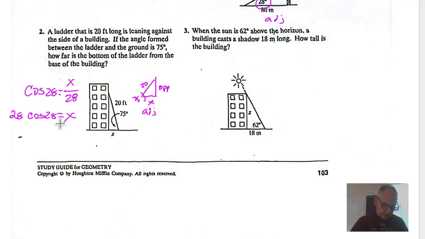So I'm going to do 28 times cosine 28. 28 cos 28 comes out to be 24.7. They're not saying anything about rounding on this one, so I would put down 24.7 as my answer. And our units are, I think, feet. Yeah, we're dealing with feet. So the distance that the ladder is out from the building is 24.7 feet.